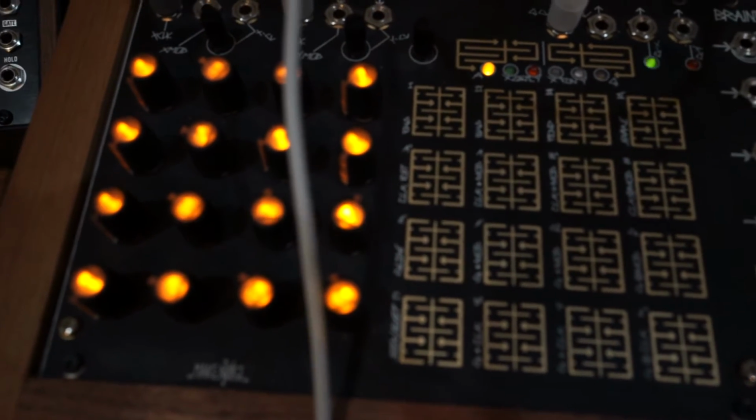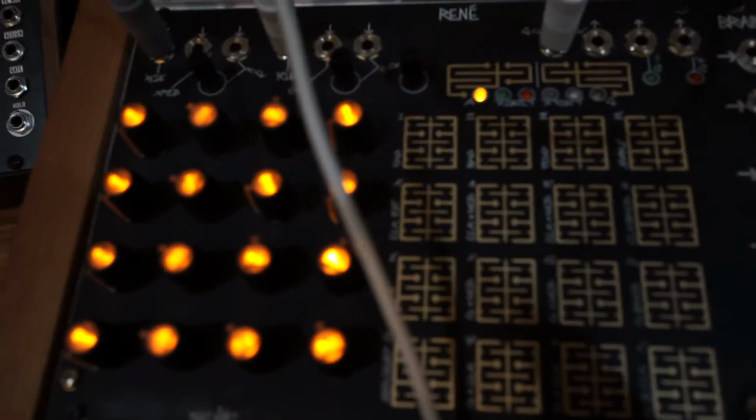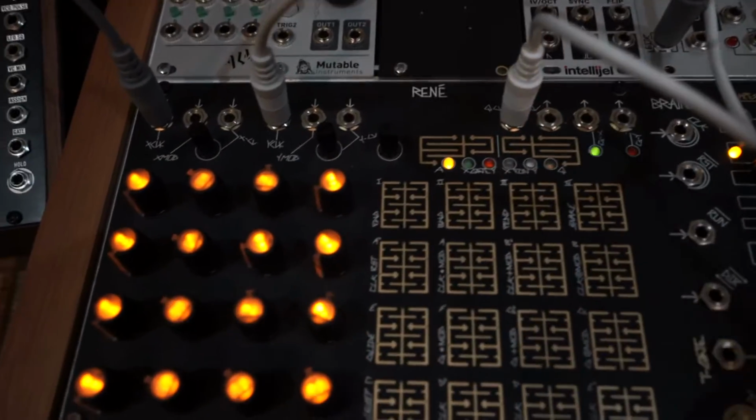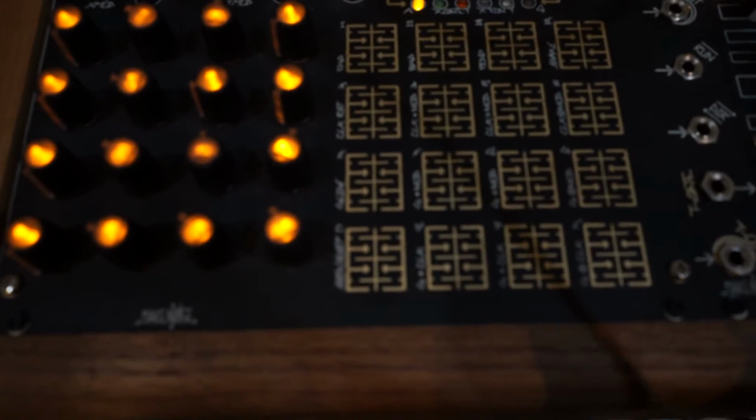Now you notice it's only moving along the x-axis. It's repeating 1, 2, 3, 4, and then it repeats. Oops, just deactivated one of the steps. It's not moving up or down because it's not getting anything from the Y clock. We haven't done anything there.